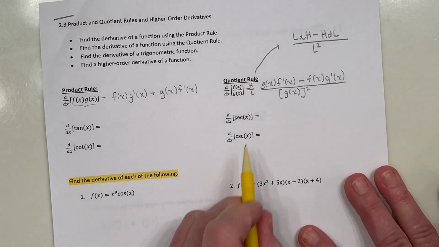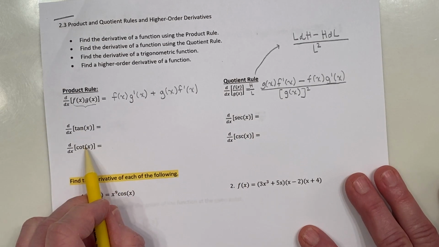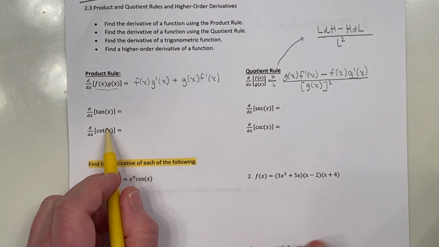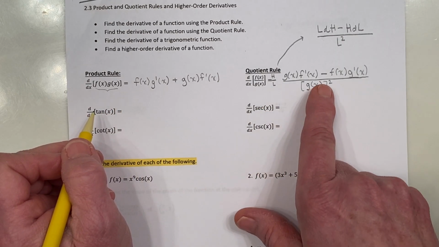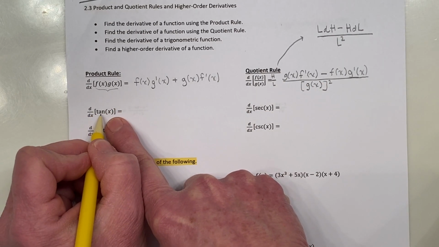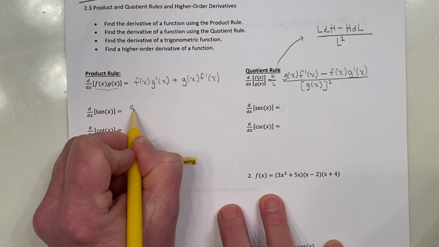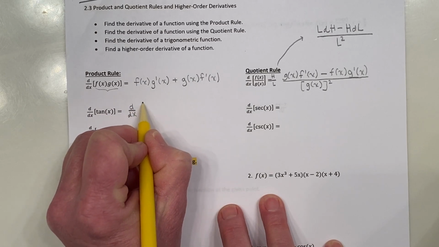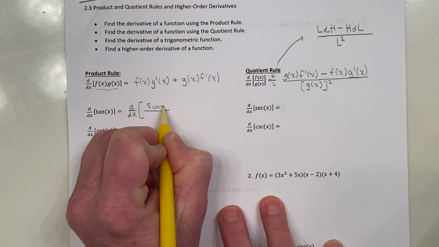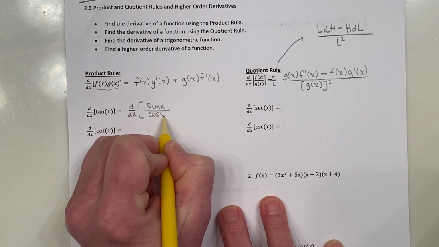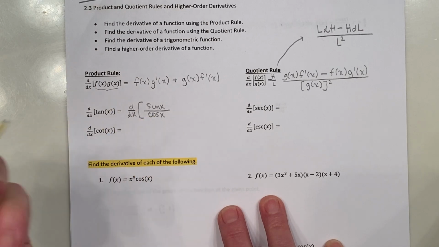All right, and the four remaining trig functions that we want to investigate their derivatives. These derivatives all can come from applying the quotient rule if we were to rewrite tangent. So the derivative with respect to x of tangent can be thought of, well, tangent can be rewritten as sine x over cosine x. It's one of the trig identities.